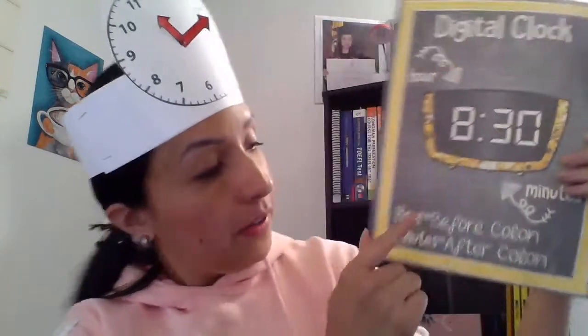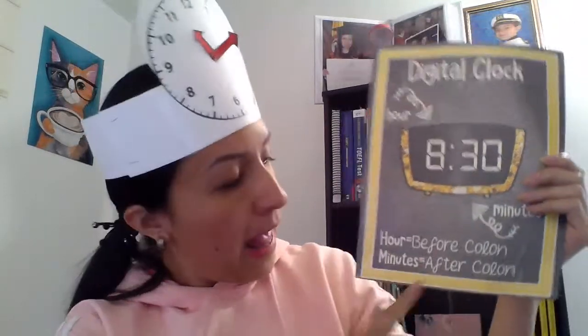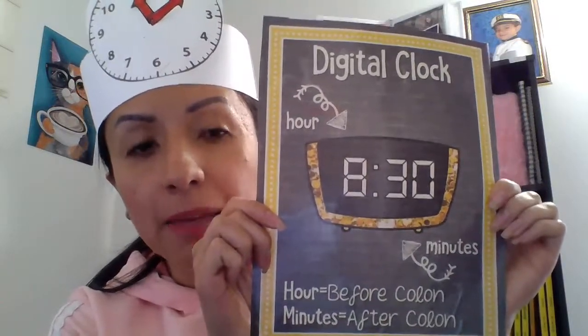The first, before the colon, we have the hour, right? And after the colon, we have the minutes, right? This is a digital clock. We have the hour before the colon and minutes after the colon. Observe, hour and minutes. And it is similar to this one, and also similar to our friend Digital. You see? Very good. Next.